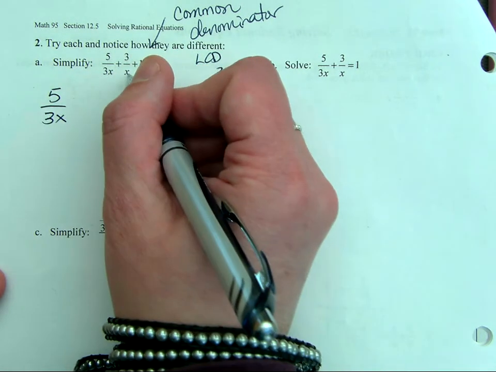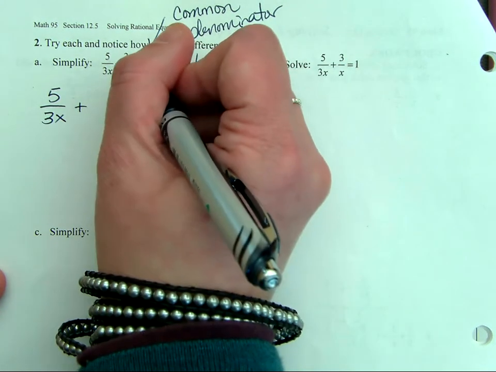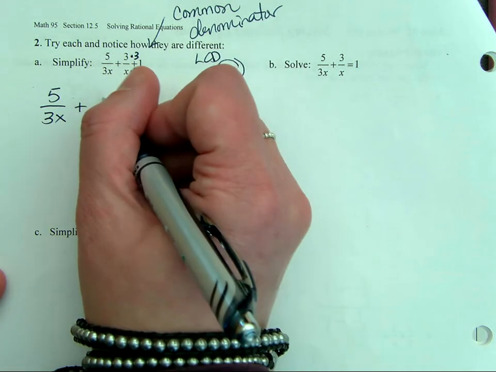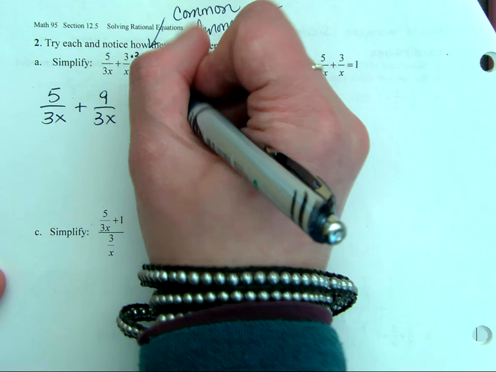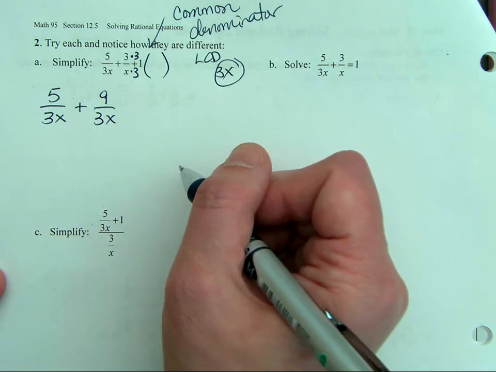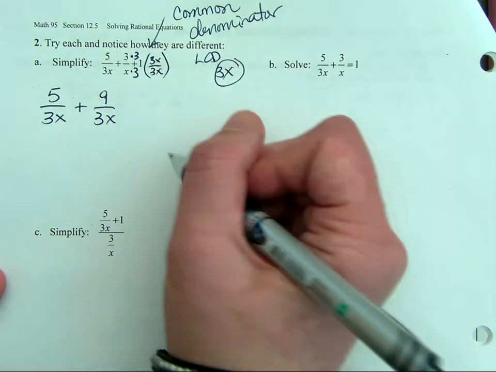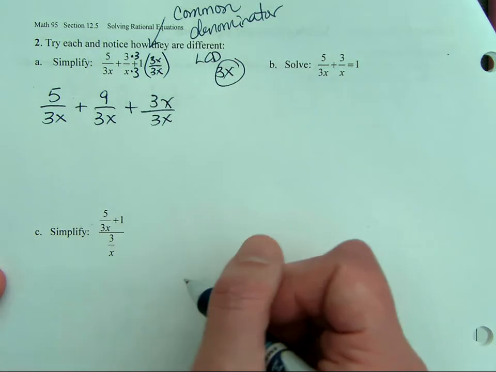And what do I need to do to this one so that it can get that common denominator of 3x? Yeah, 3 over 3. So I get 9 over 3x. And then what about 1? Do I have to have it have a common denominator? And what's that going to be? I can multiply it, yes, by 3x over 3x. So 3x over 3x, yep, that's equal to 1.